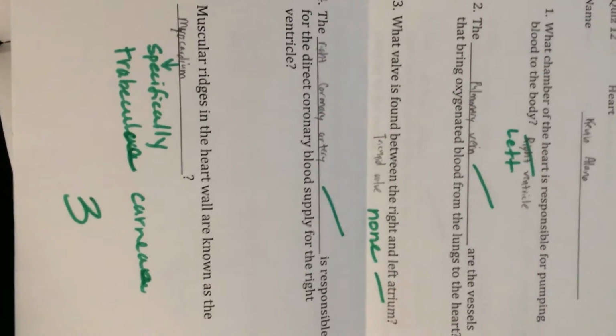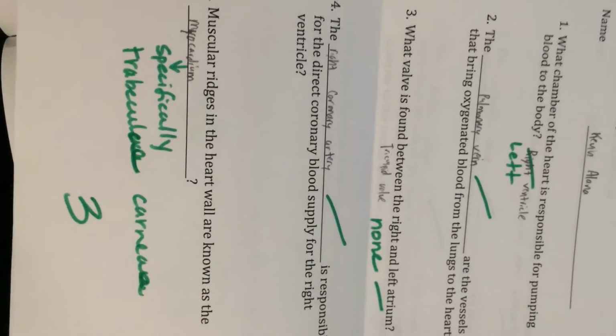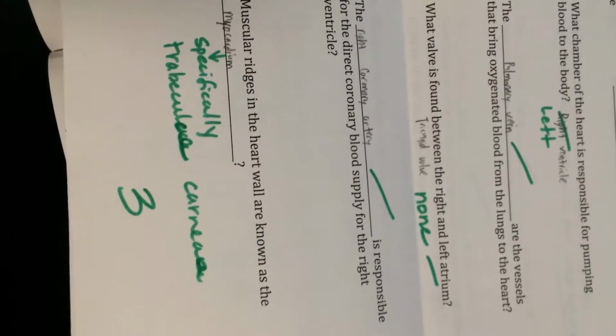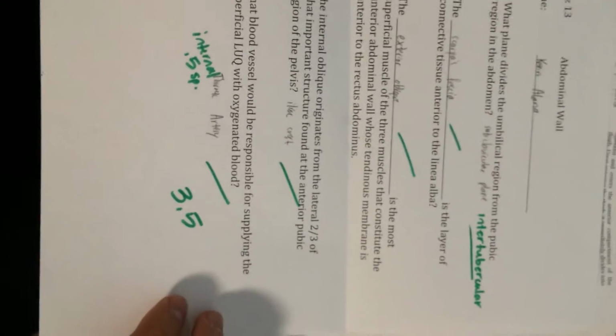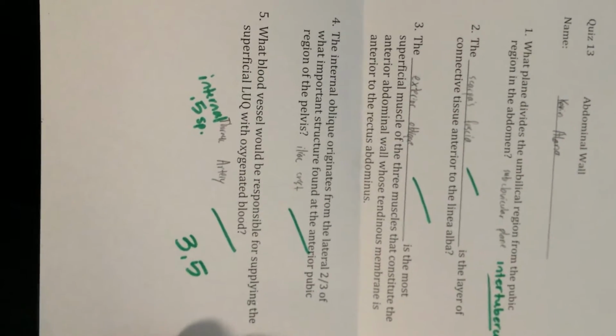She'll mark it right if it's right, and if it's wrong, she will correct you and tell you exactly what the answer is, which is very good study material to have. And these are the type of questions she'll ask on the exam. So the quizzes are very good, so go to class so you can have those quizzes on hand to know what to study for.